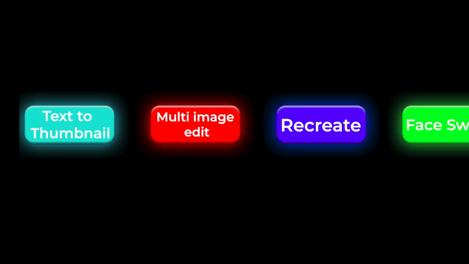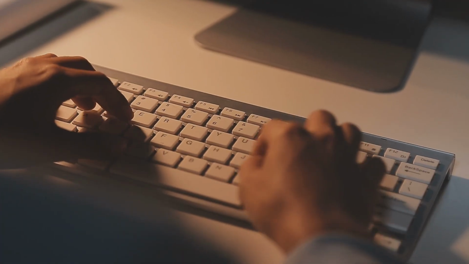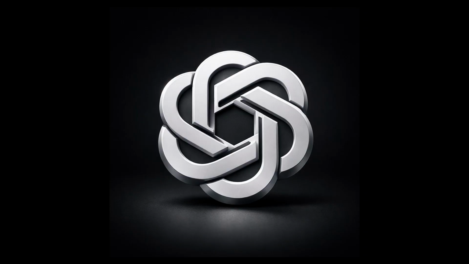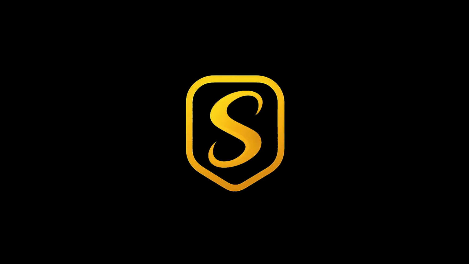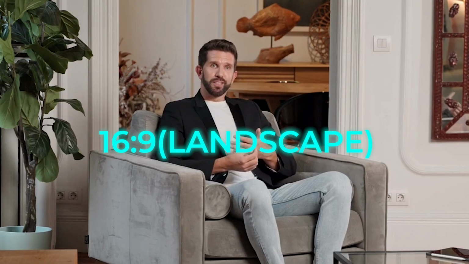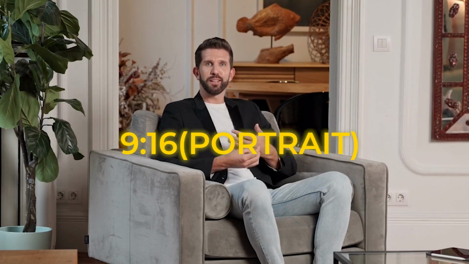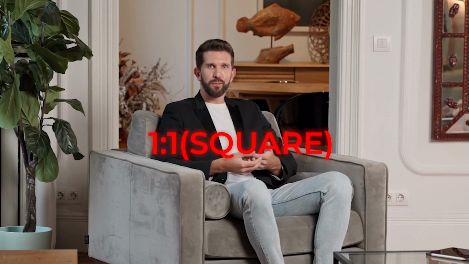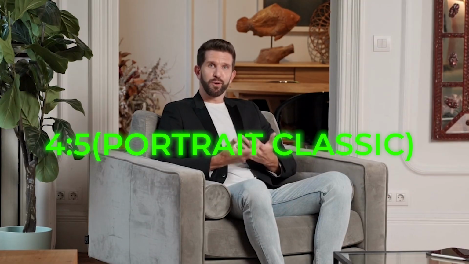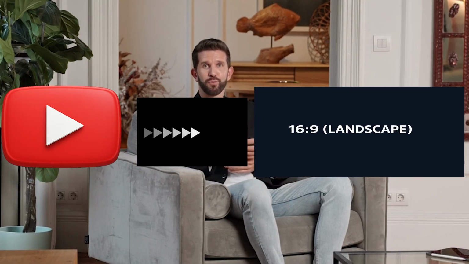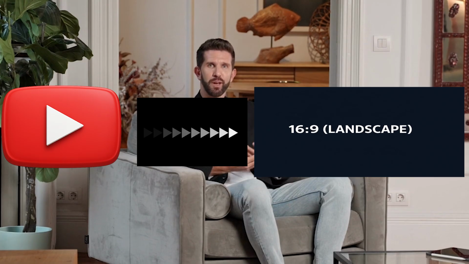Now let's move to text to thumbnail. You can either write a detailed prompt yourself or get a prompt from an AI tool like ChatGPT. Give your prompt to Supabix, pick the aspect ratio, a 16:9 landscape, 9:16 portrait, 1:1 square, or a 4:5 portrait classic layout. Since we're making a YouTube thumbnail, we'll go with the 16:9 landscape option.